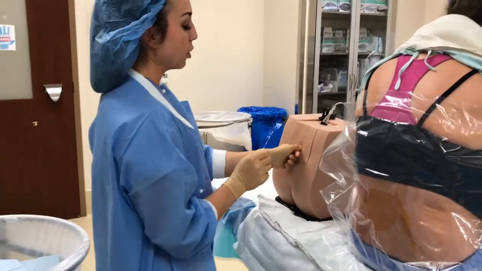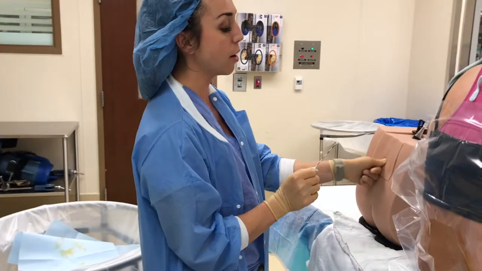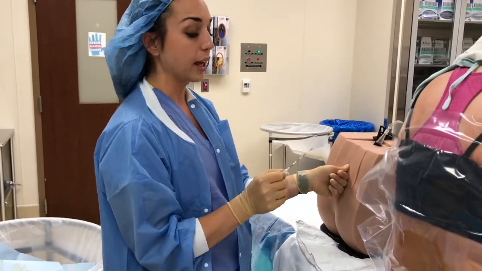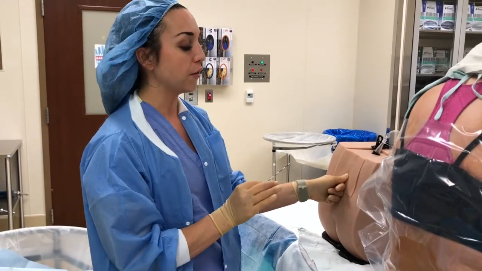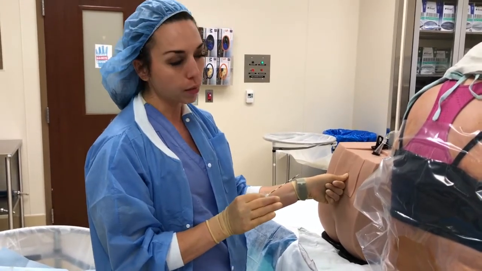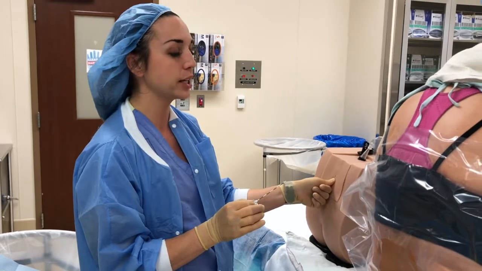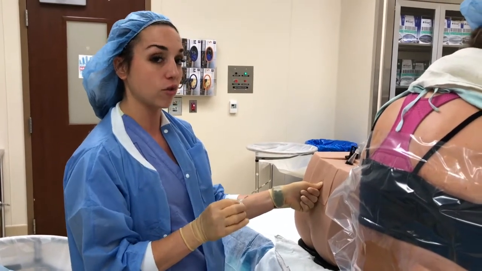So again, once she is properly numb, at this point I'll tell mom, okay, I'm going to insert the next needle. You should just feel pressure in the middle of your back. If it feels like more than pressure, if you feel a sharp pain or a stinging or a burning sensation, let me know, and let me know if it's left-sided or right-sided.